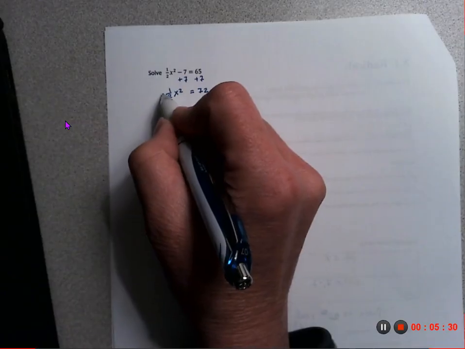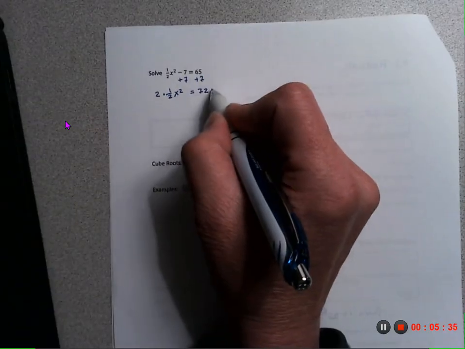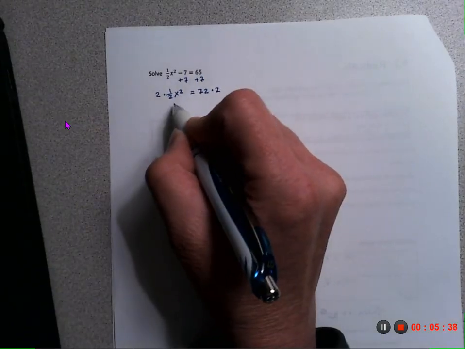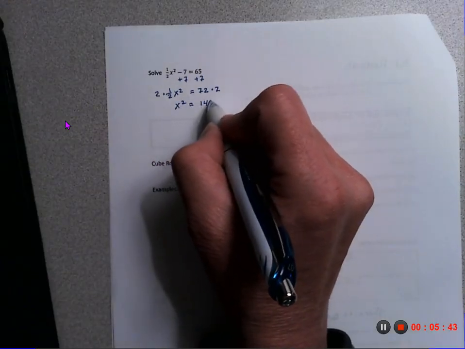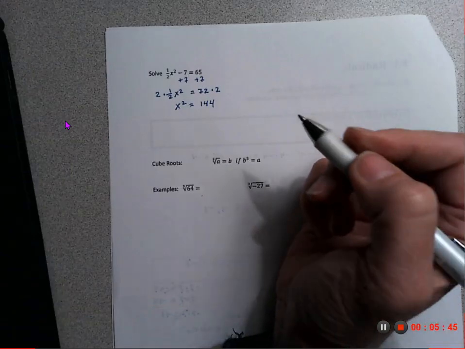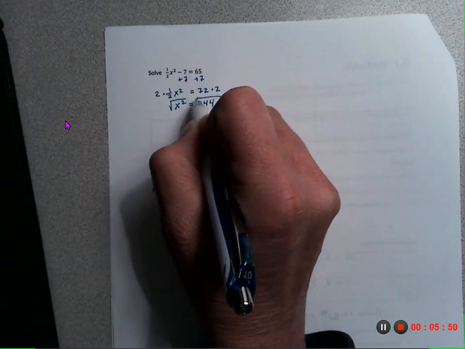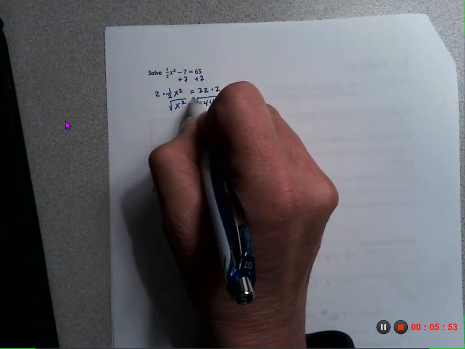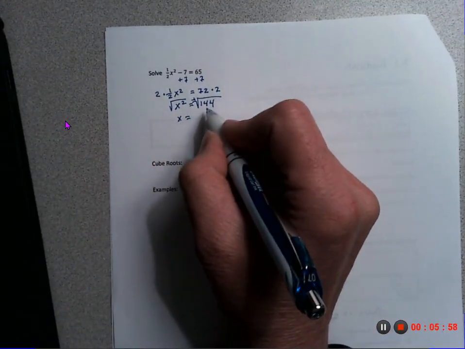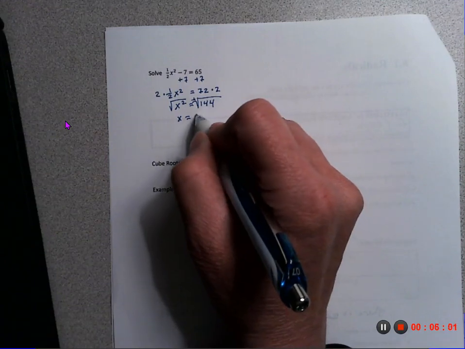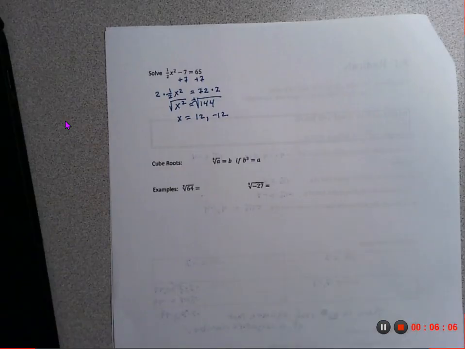And now I'm going to multiply both sides by 2 because that's the inverse of multiplying by half is multiplying by 2. So that gives me x squared is equal to 144. And now we're going to do the inverse of x squared, which is the square root of both sides. But anytime you take the square root of x squared, you always get plus or minus because there's two answers. So therefore x equals, what number squared equals 144? 12. So it's either 12 or negative 12, so two answers.